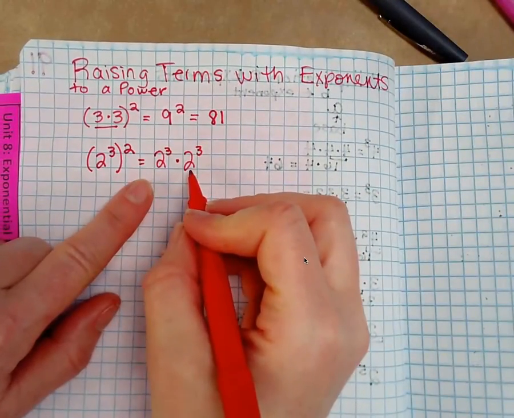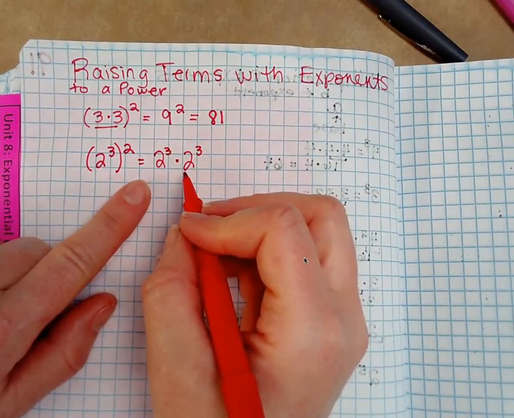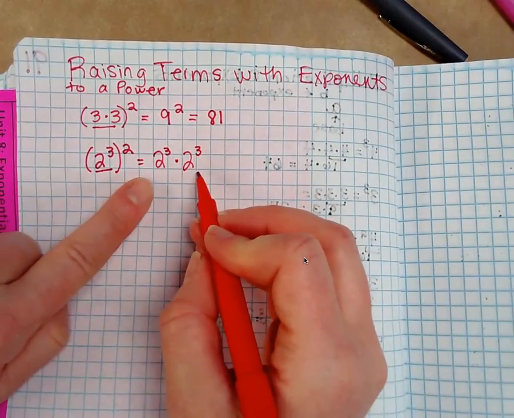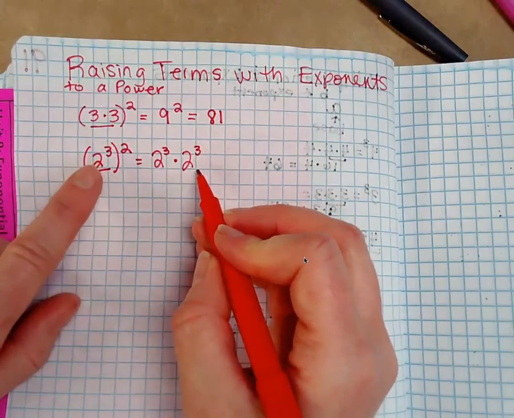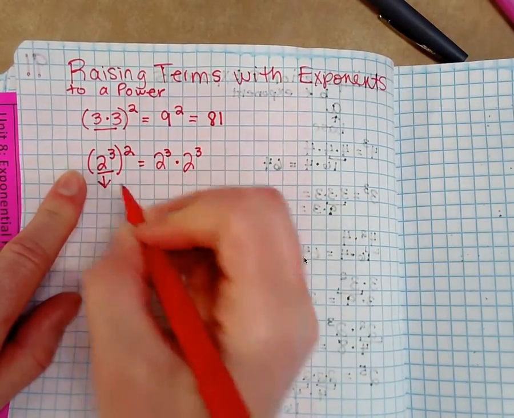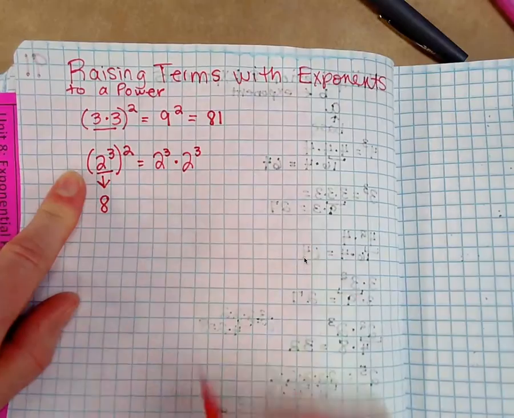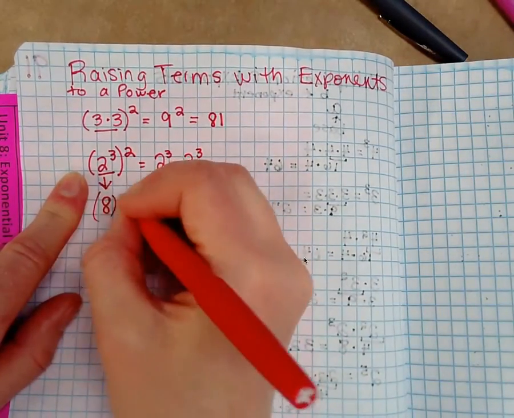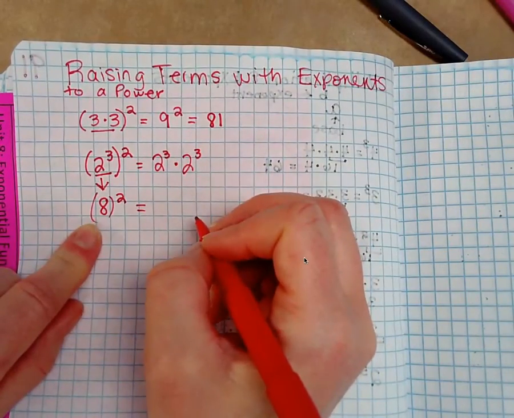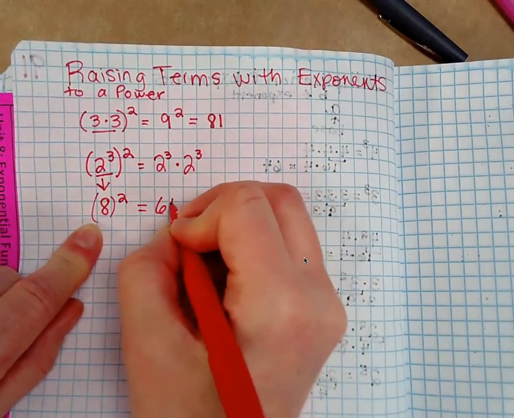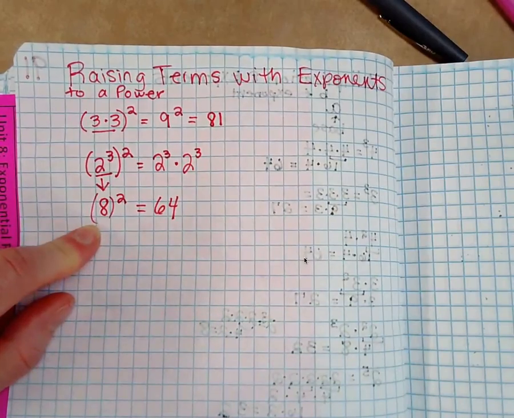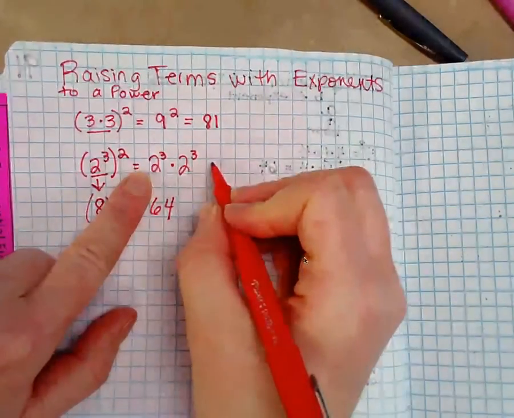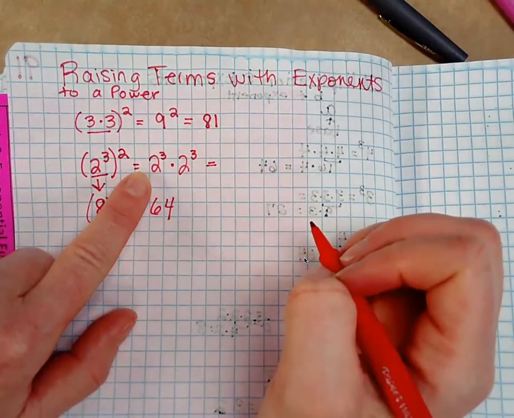So you could look at it like this, because squared means it times itself, with it being 2 to the third. 2 to the third times itself. Or you could look at it as 2 to the third is 8, because 2 times 2 is 4, 4 times 2 is 8. 8 squared is 64. But if we look at it this way, what would this end up coming out to be?